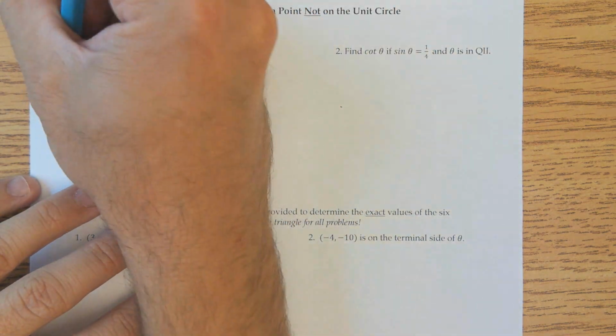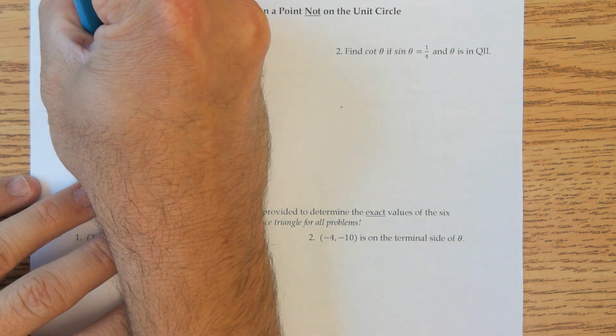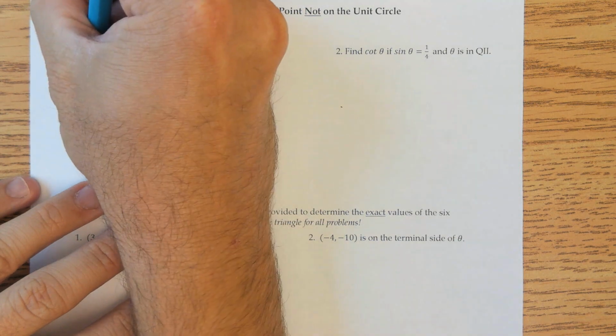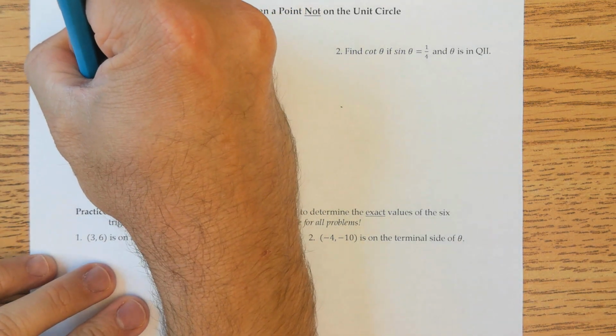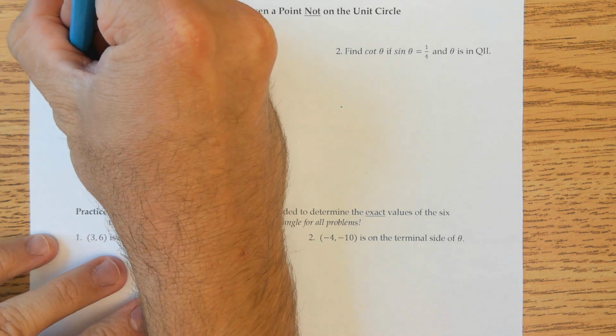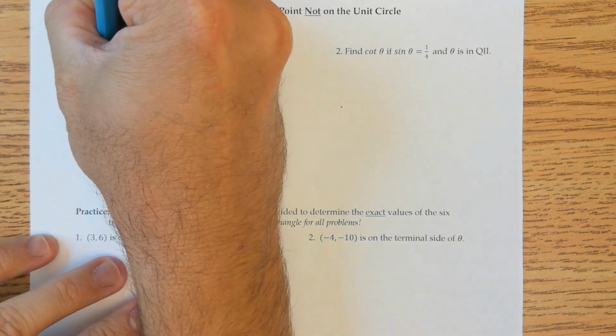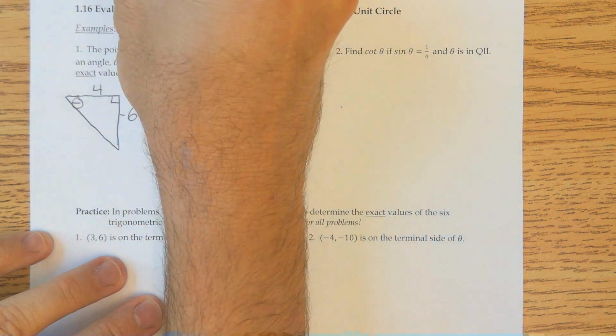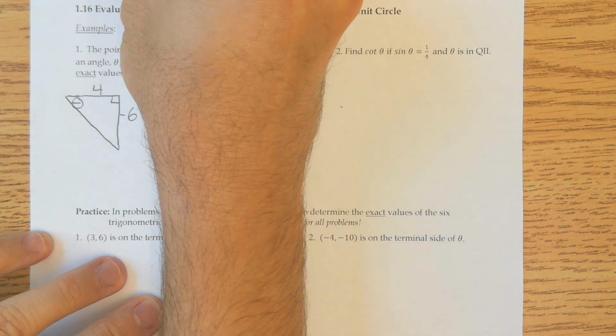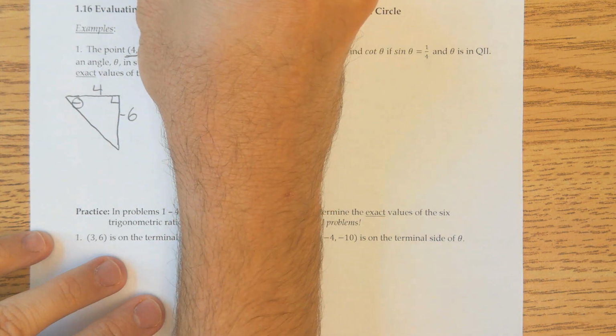So when I look at this point, I say, okay, I'm going left 4, down 6, and in the corner there. So left 4, down 6. That means here I'm in quadrant 4. I'm in quadrant 4.